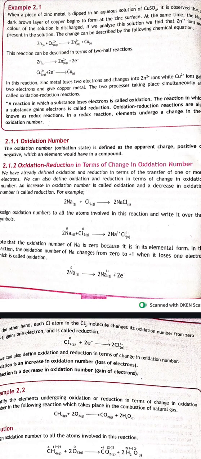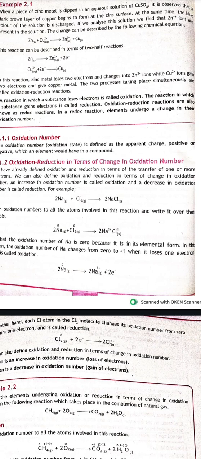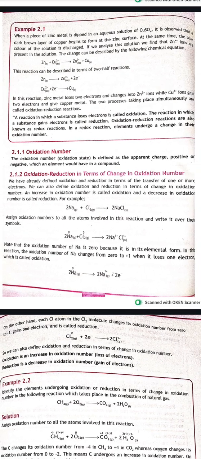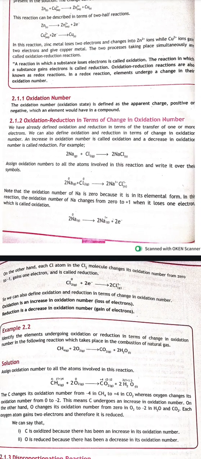So what is oxidation number? The oxidation number or oxidation state is defined as the apparent charge, positive or negative, which an element would have in a compound. Oxidation-reduction in terms of change in oxidation number: we have already defined oxidation and reduction in terms of transfer of one or more electrons. We can also define oxidation and reduction in terms of change in oxidation number. An increase in oxidation number is called oxidation, and a decrease in oxidation number is called reduction.